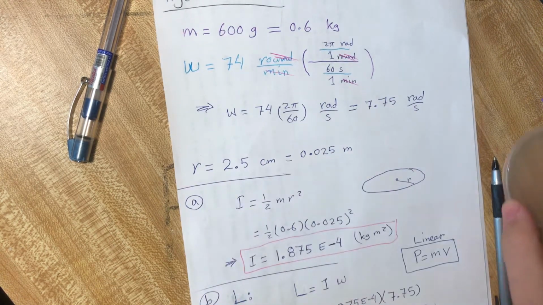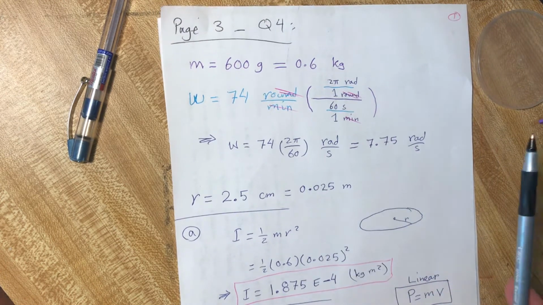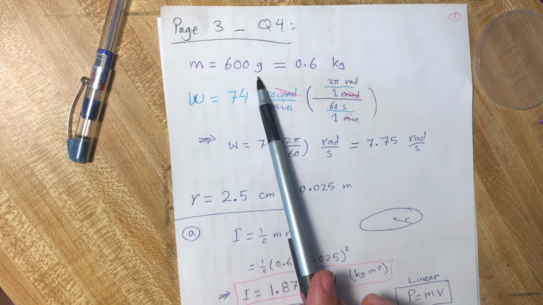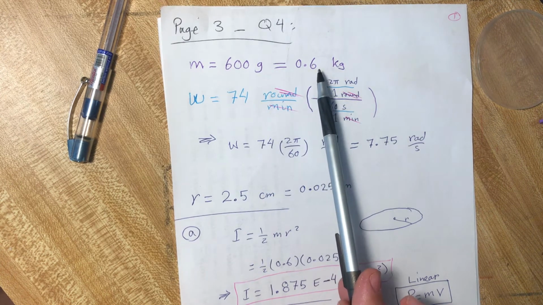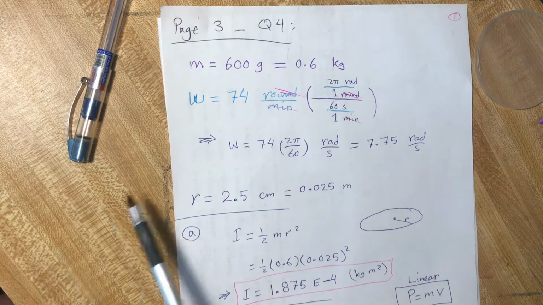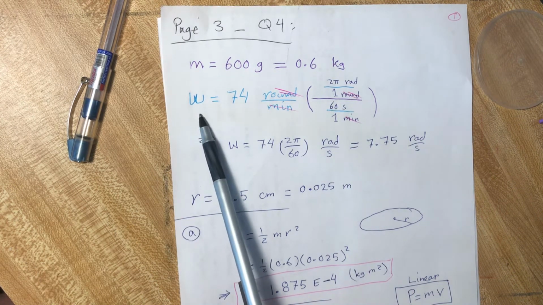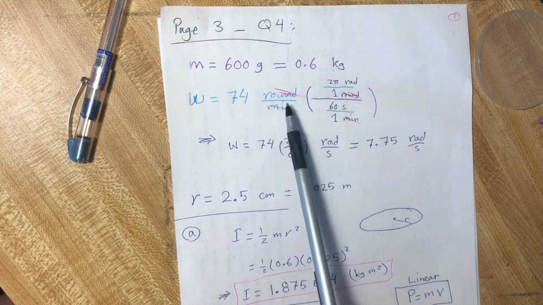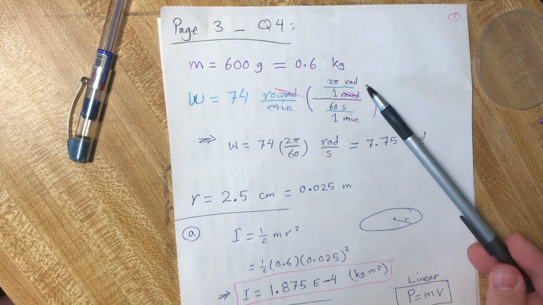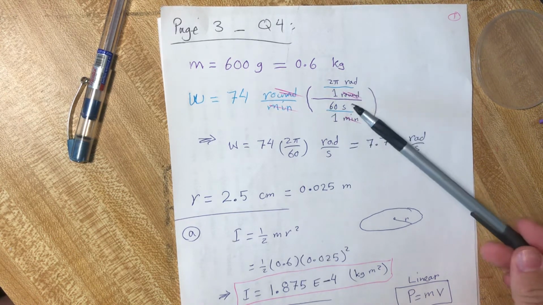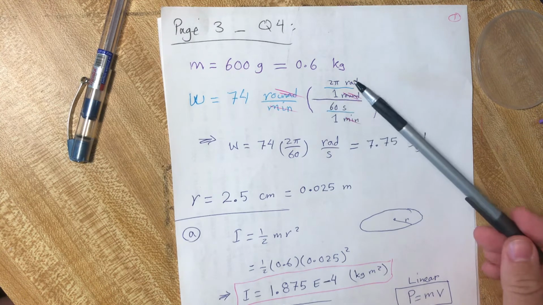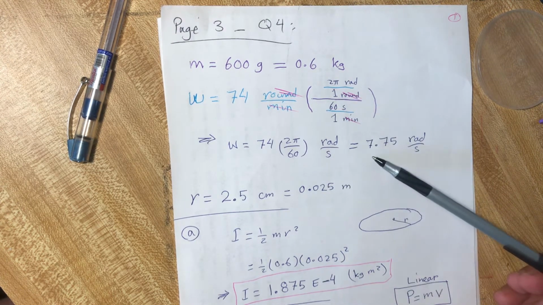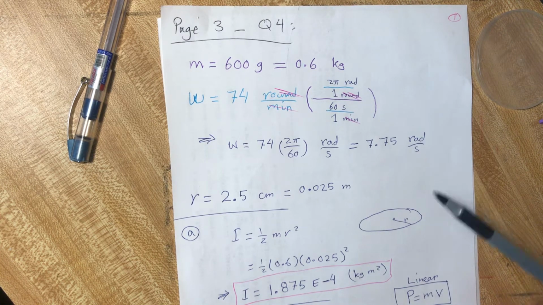Let us look at its properties. Its mass is 600 grams, which is equal to 0.6 kilograms. Omega, the rotational velocity or angular velocity, is equal to 74 rounds per minute. We know how to change rounds per minute to radians per second. We need to multiply by 2 pi over 60. It will be equal to 7.75 radians per second.